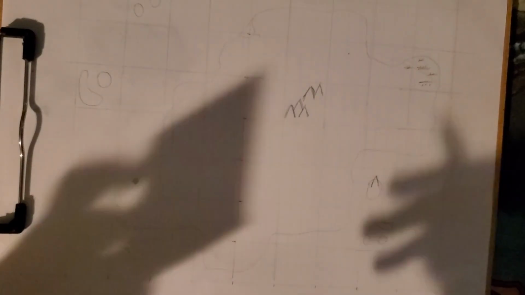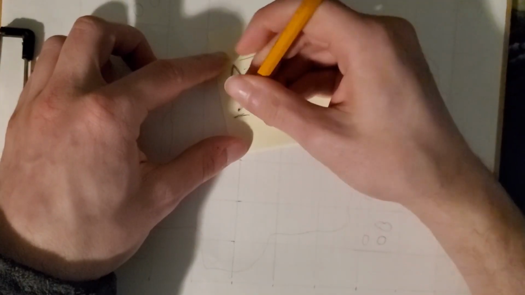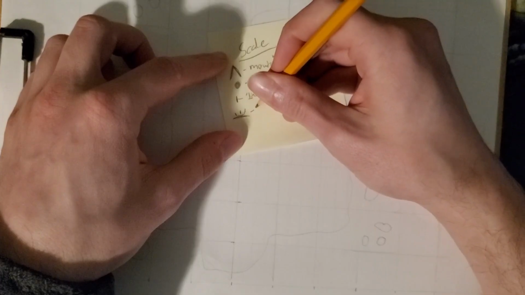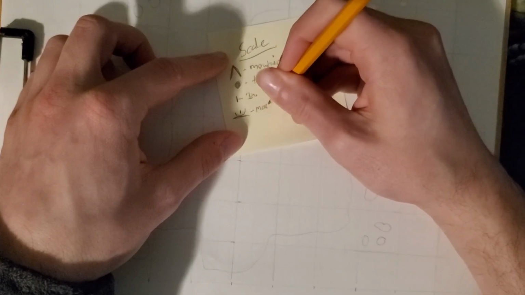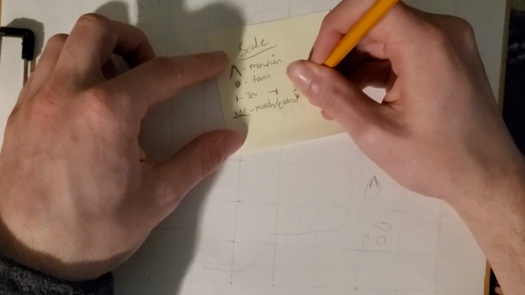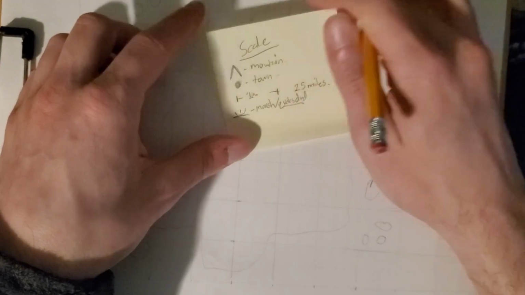So that's a new symbol. So we're going to draw that on our little key here as well. We have a line with some lines over it. And we're going to note that that is a marsh. Or if we're going to theme this area as super sandy, maybe that's an area where quicksand is likely.